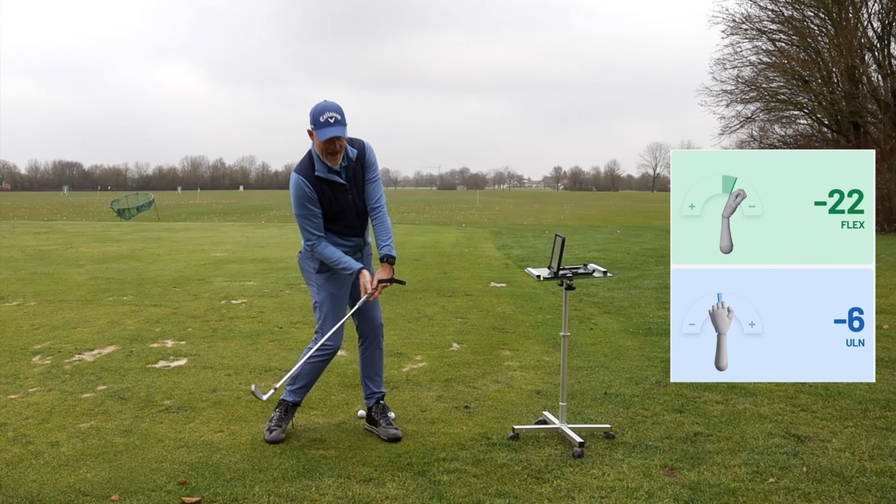Now, obviously that's a very, very simplified idea because the rotation of your body will also have an impact on the face angle. The deviation, that means the line change of the club, will have an impact on the face angle.